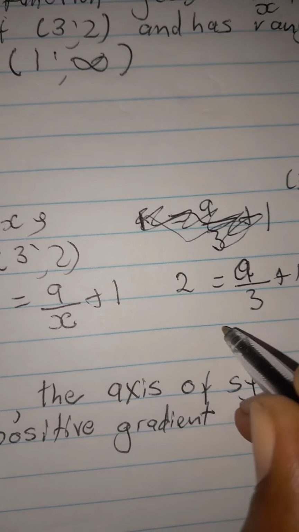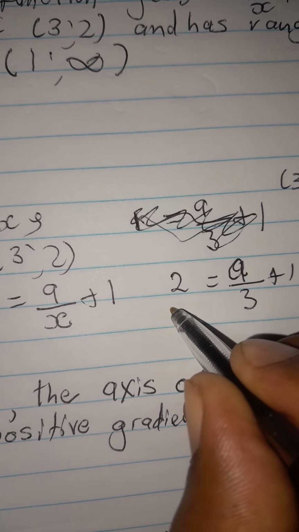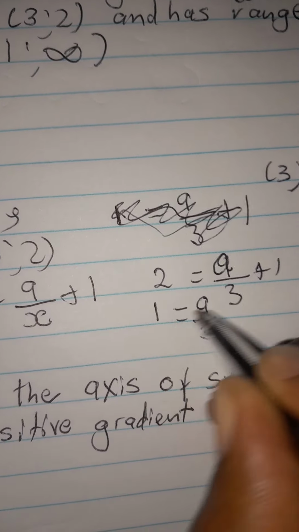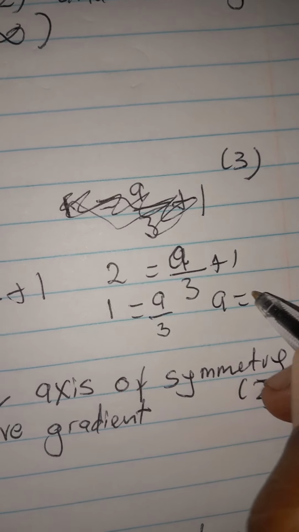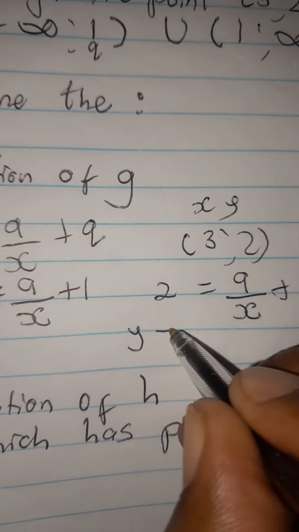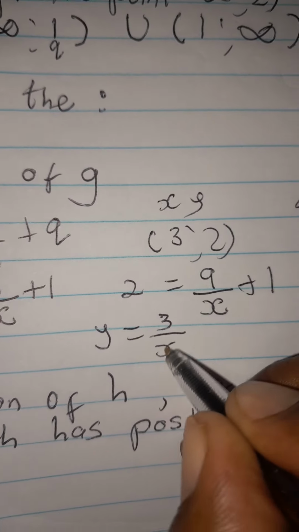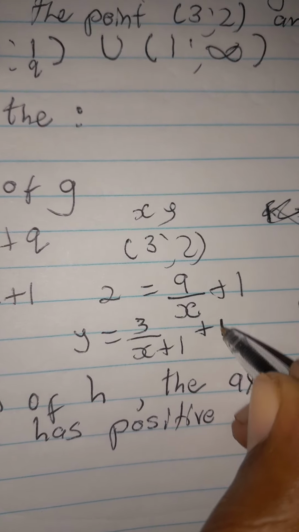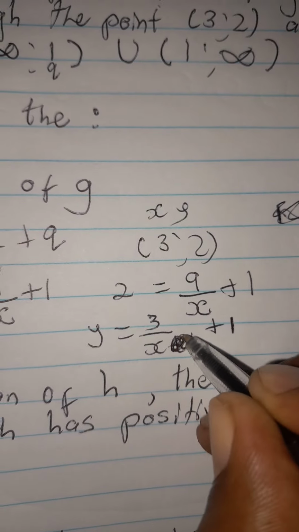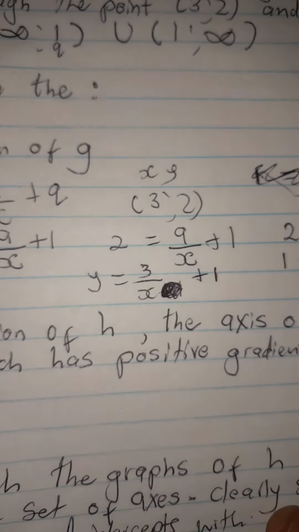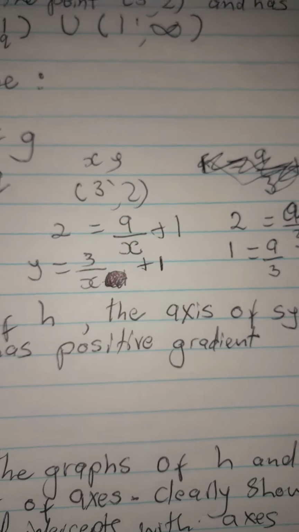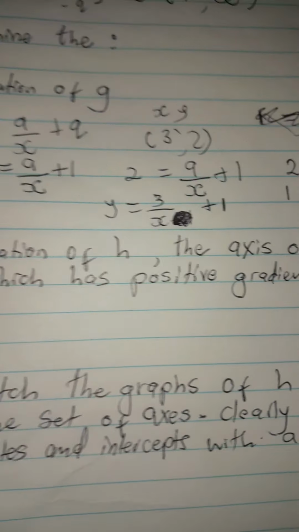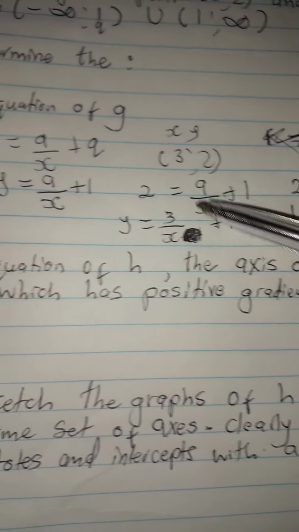So note that this is a. So taking 1 to the side, it will make this 1 because it will be 2 minus 1, which will be a all over 3. You will then multiply both sides by 3. Hence, a is equal to 3. So the equation will be therefore 3 all over x plus 1. So sorry for that, I shouldn't put 1 here. We don't have the vertical shift or the vertical asymptote. We only have the horizontal asymptote. So this is how you were supposed to work out this. Yes, be very careful when substituting.